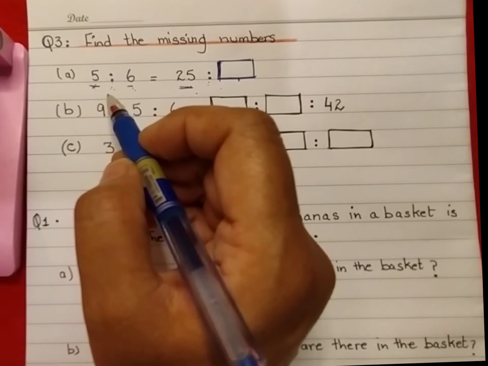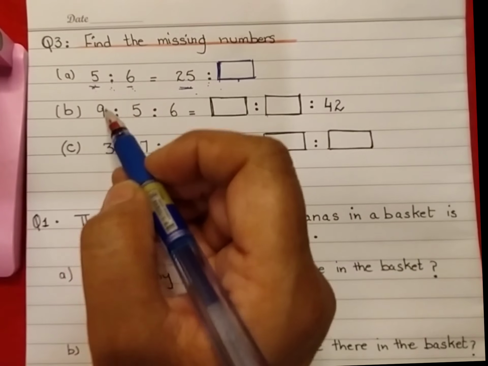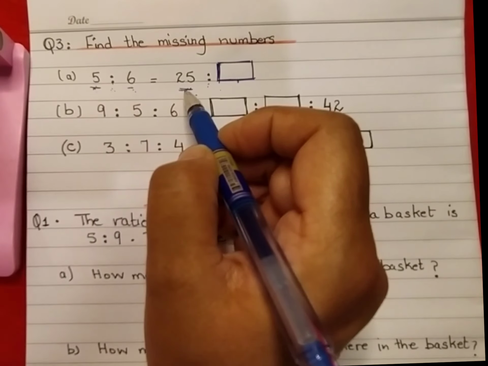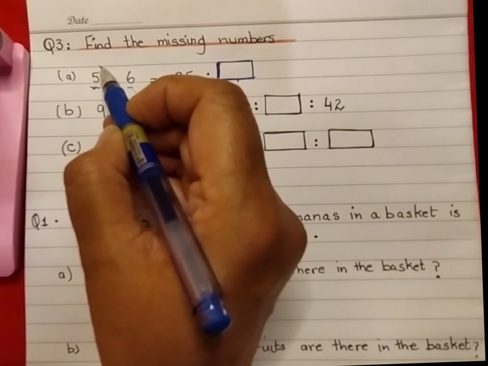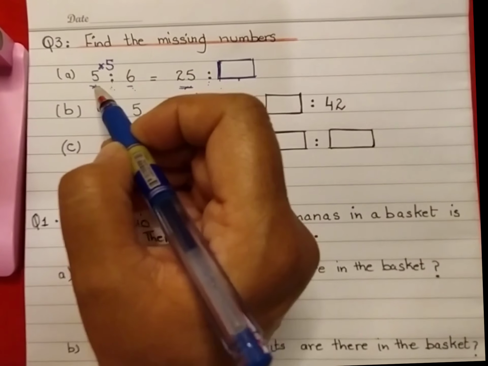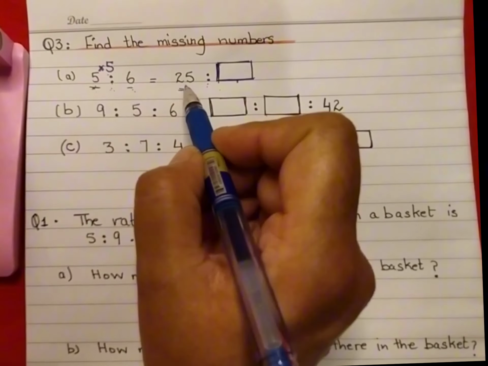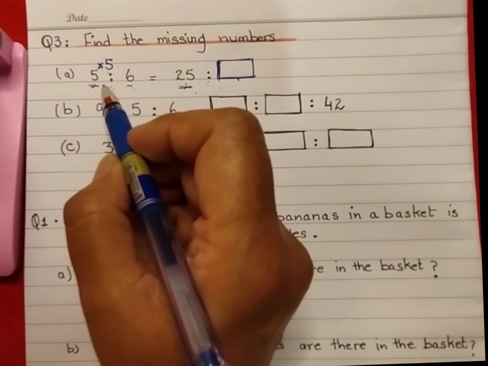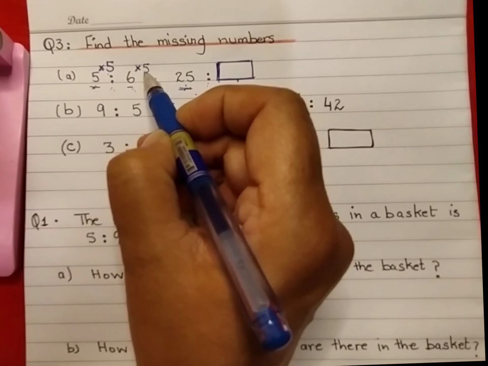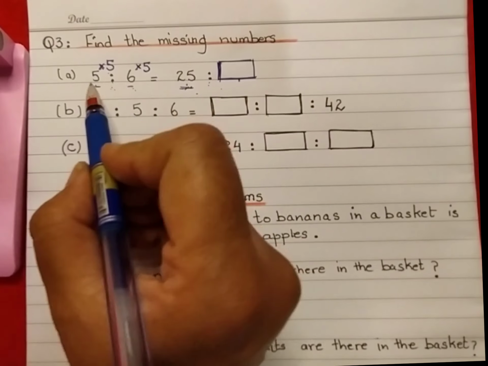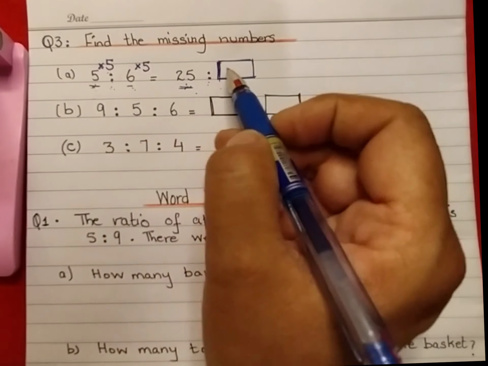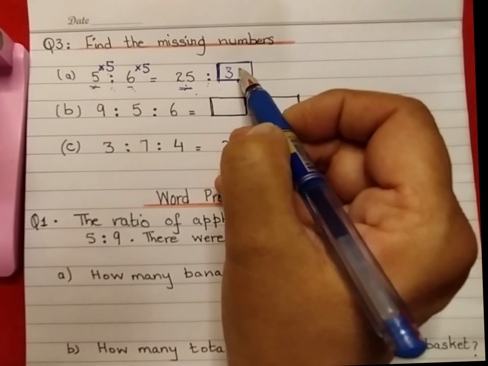How do you think this answer is coming? 5 multiplied by what is giving us this? 5 multiplied by 5. Isn't it so? 5 times 5 is giving us 25. So the same figure 5 goes next to this number, because in equivalent ratios we multiply both the numbers by 5 to get the answer. 6 times 5 is giving us 30.